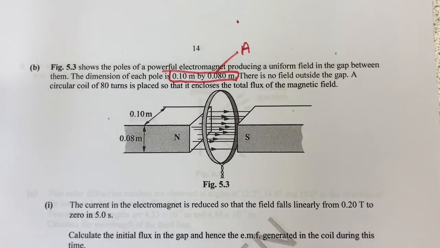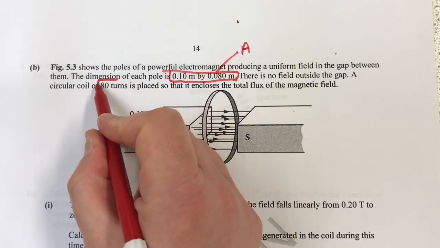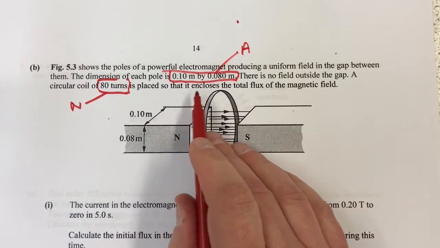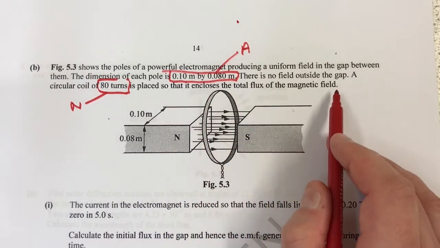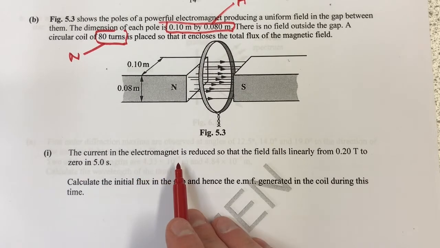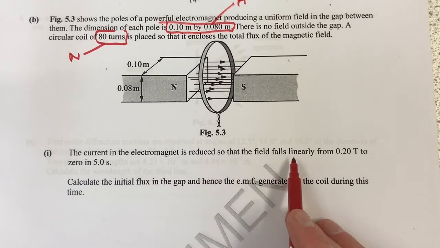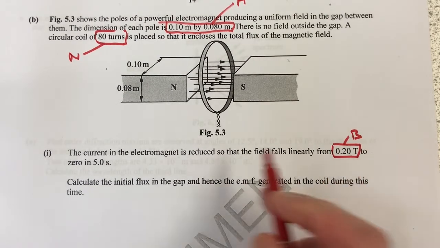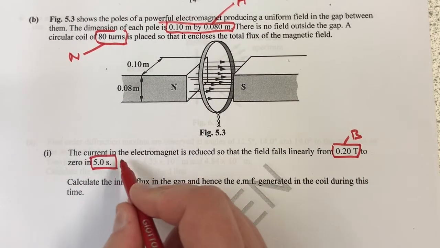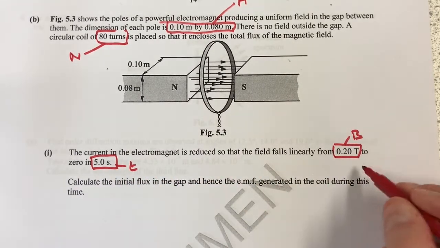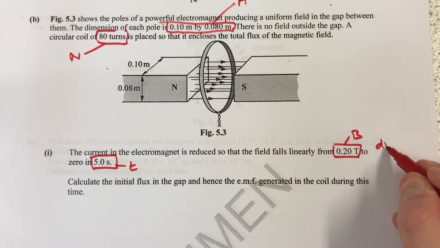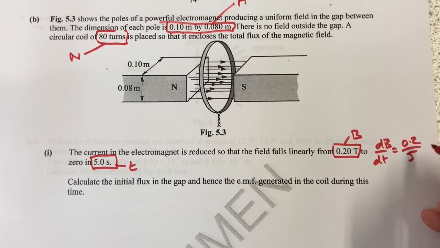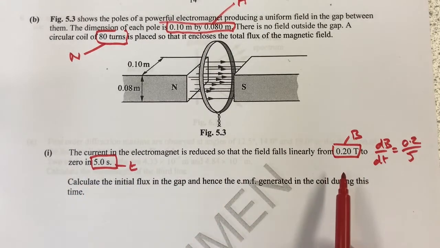A circular coil of 80 turns, so that's going to be capital N, is placed so that it encloses the total flux of the magnetic field. The current in the electromagnet is reduced so that the field falls linearly, so this is B, from 0.2 Tesla to 0 in 5 seconds. Okay, so what I'm getting a handle on here is we've got a dB by dt of 0.2 divided by 5. This is going to appear somewhere later on, I'm sure.